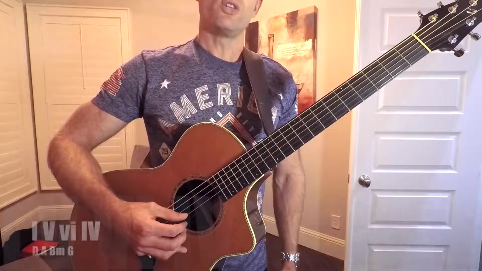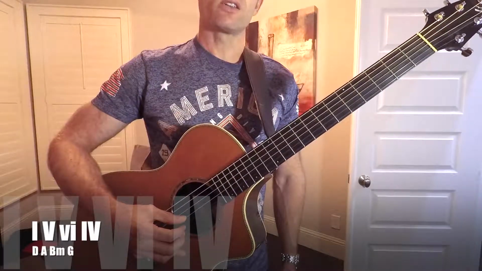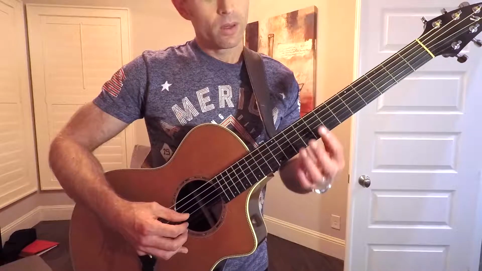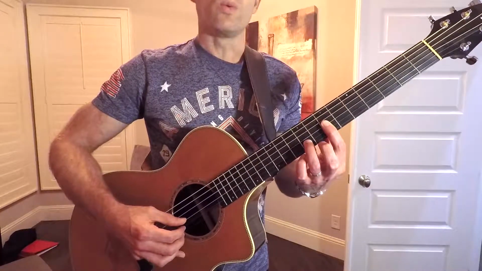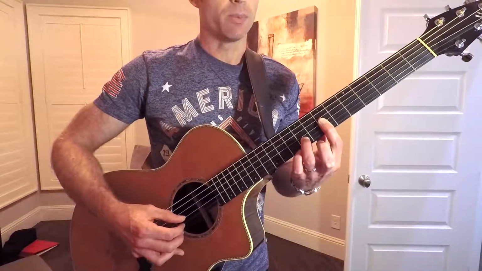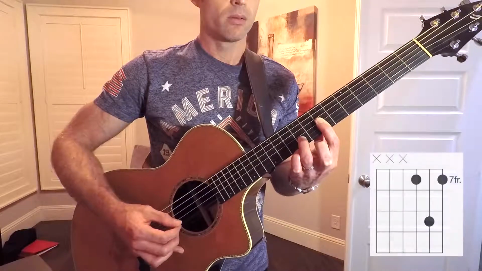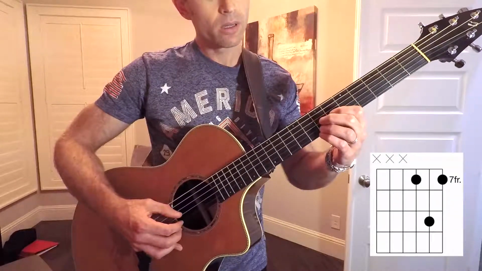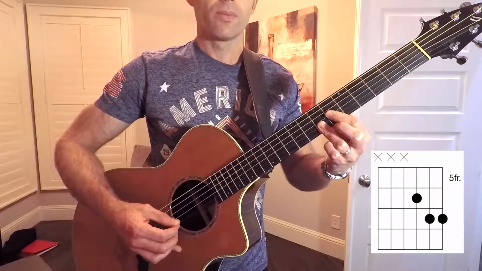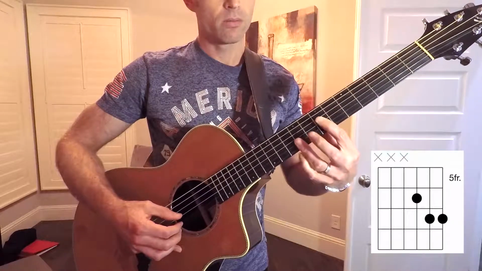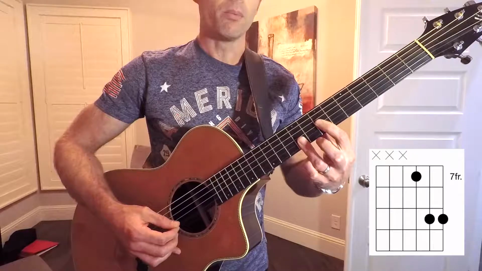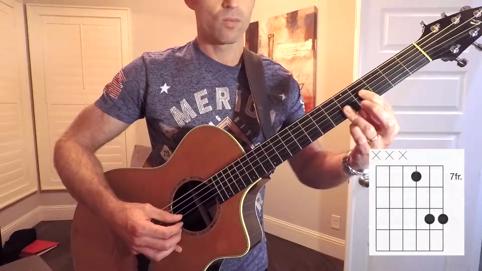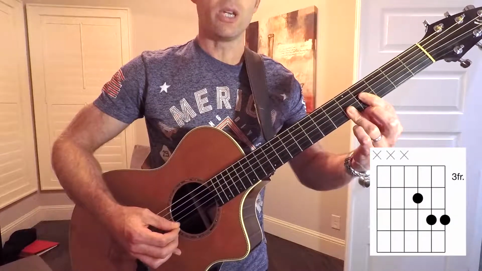Today we are going to use our string relationships in DADGAD to build upon the triads we learned in the last lesson. Using our 1-5-6-4 progression, we see multiple triad shapes on strings 1, 2, and 3. D major, A major, B minor, G major.